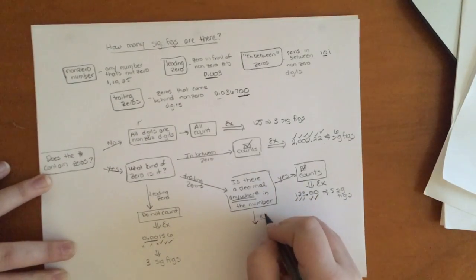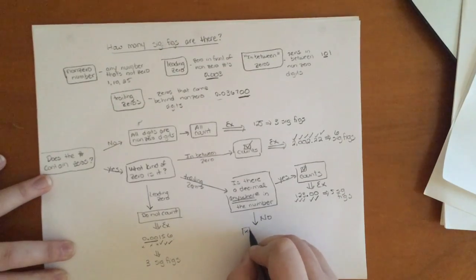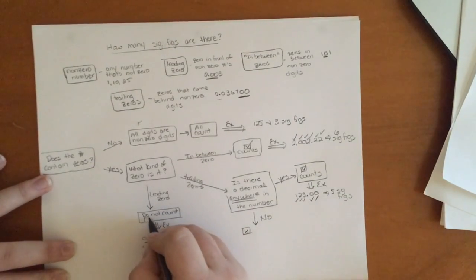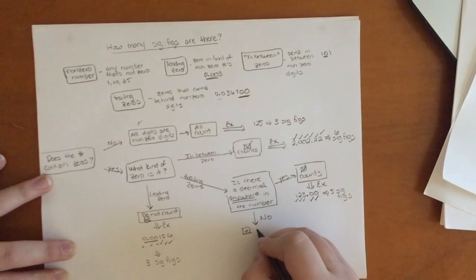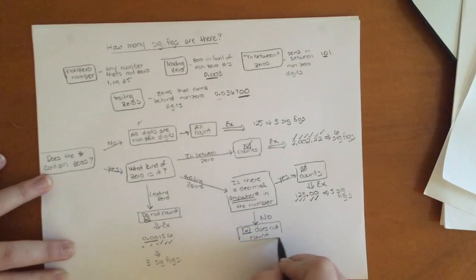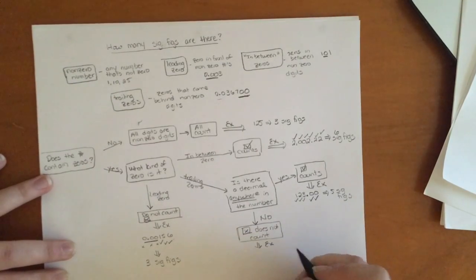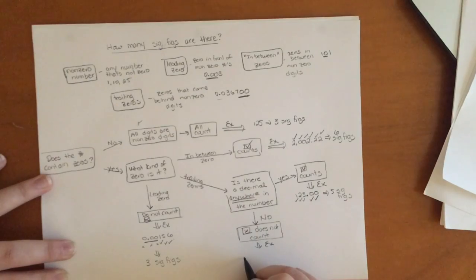If there is not a decimal, it does not count. For example, let's say we had the number 37,000.